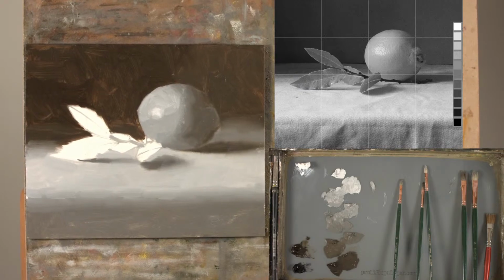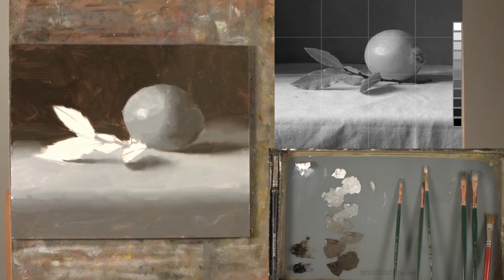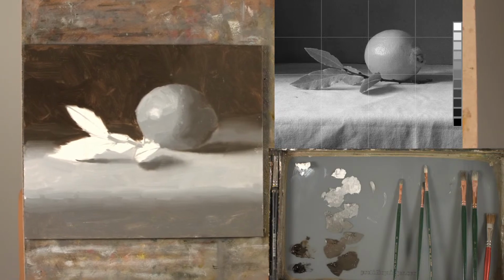Oh, just kicked my camera tripod. There we go.